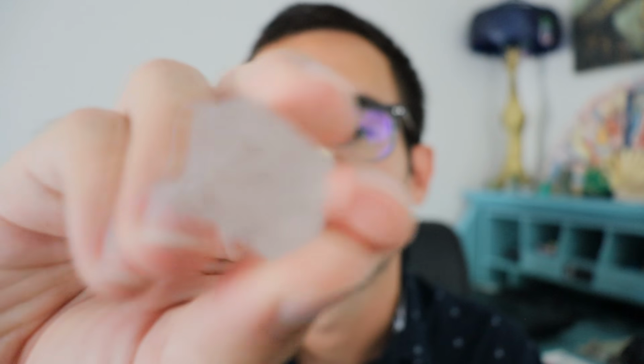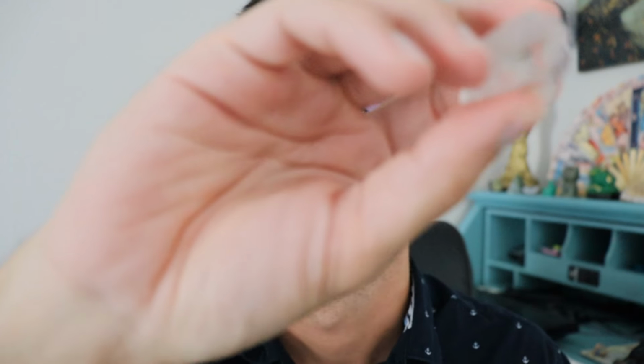Here's some clear quartz. I have hope for my future.